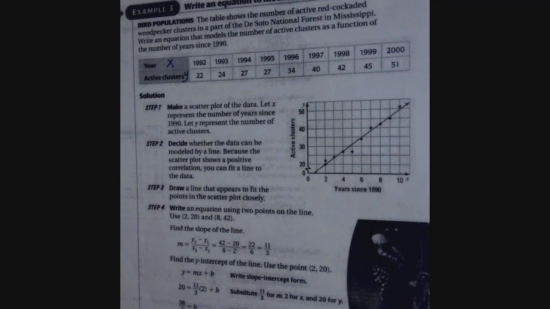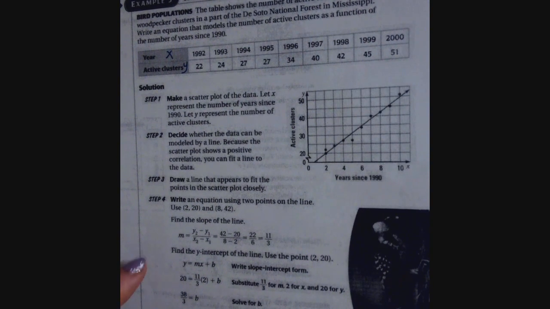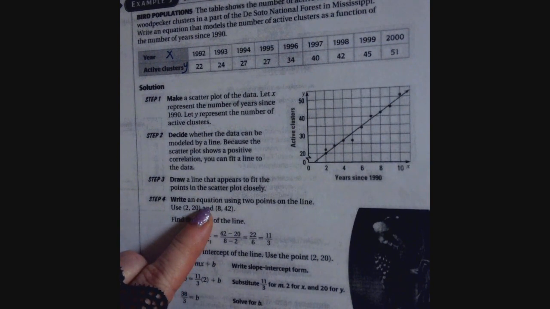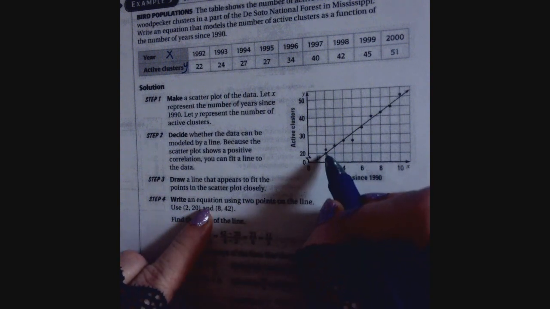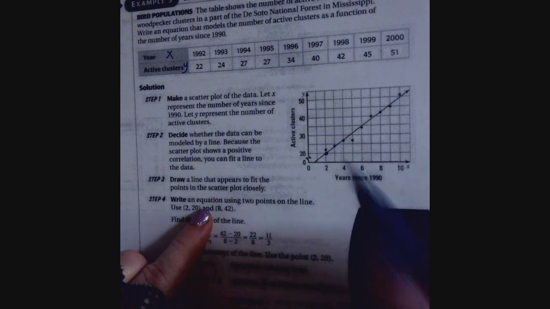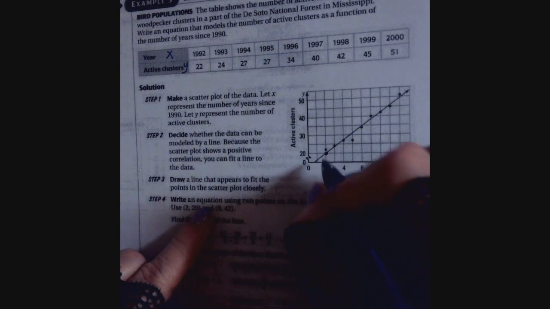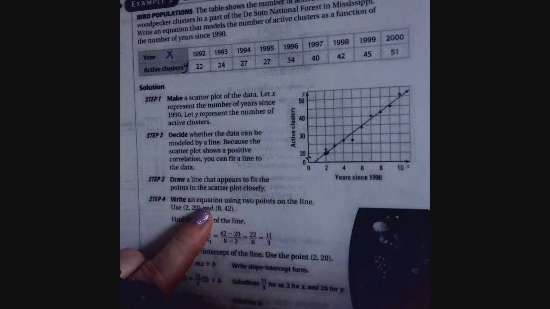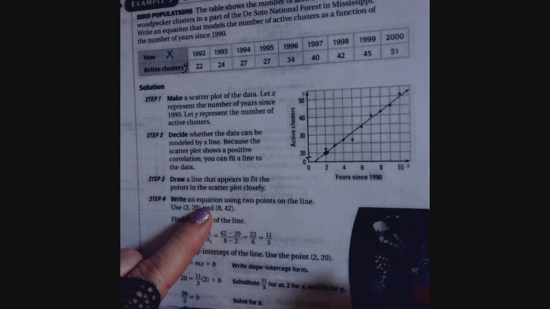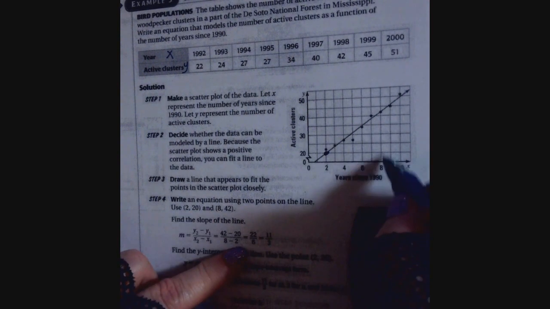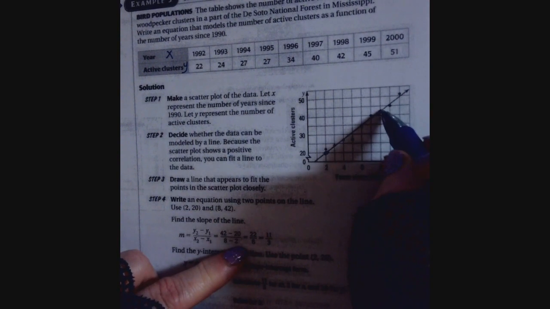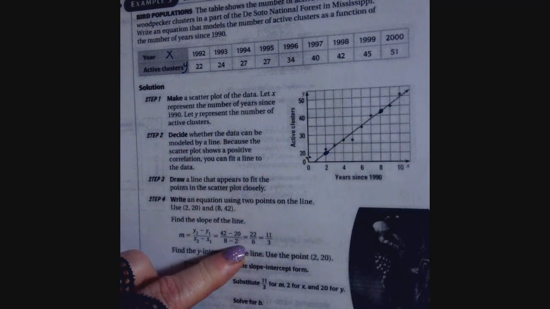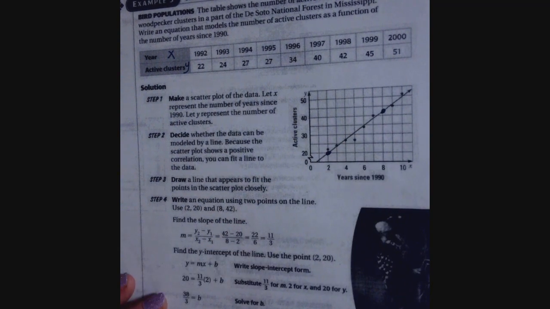Now the next thing is number 4. You write an equation using 2 points on the line, on your line. So in the year 2, 1992, you had 20. So they picked this point. I'm just going to make it stand out. It's on the line. Then they pick another point on the line. (8, 42) is on the line. It has to be on your line. So those are the 2 points you pick.